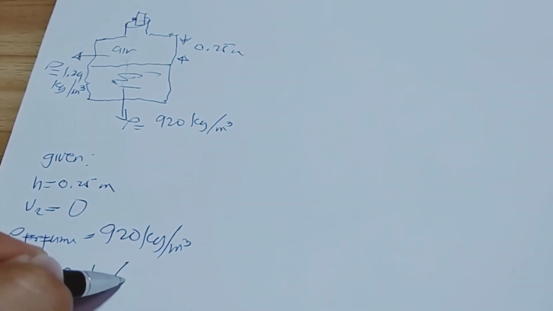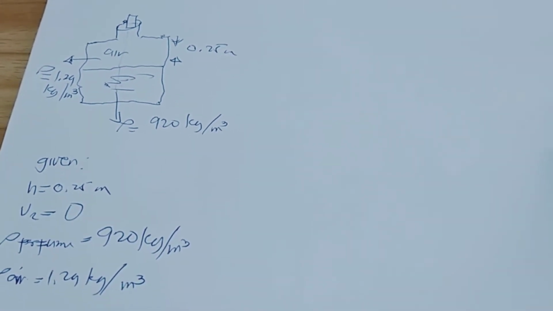Density of air, which is equal to 1.29 kilograms per cubic meter. Okay? So, ang hinahanap, initial velocity.